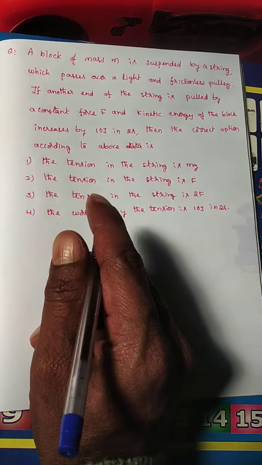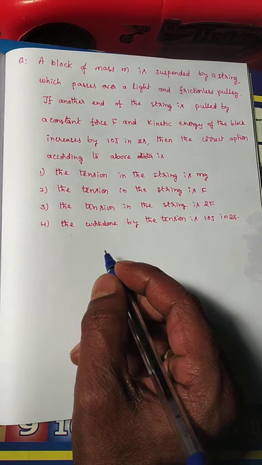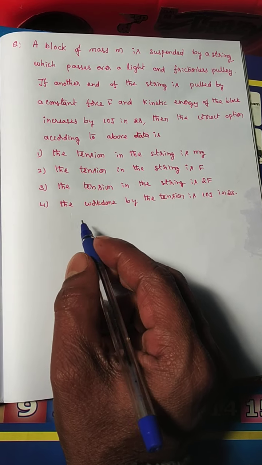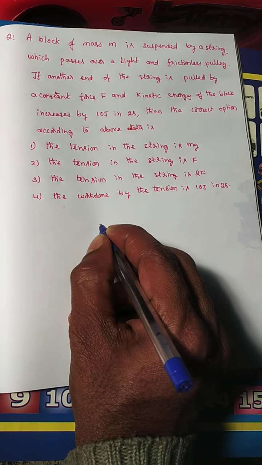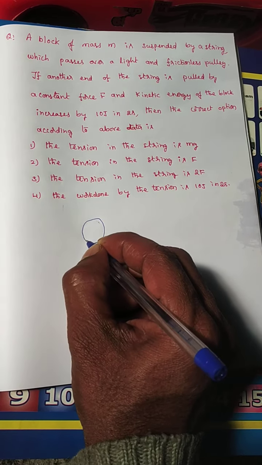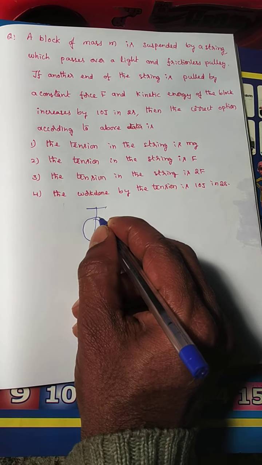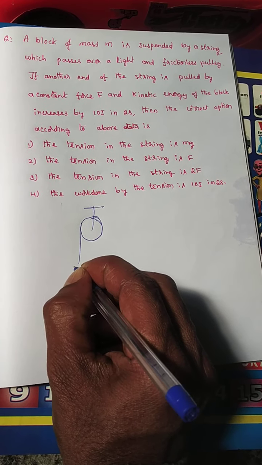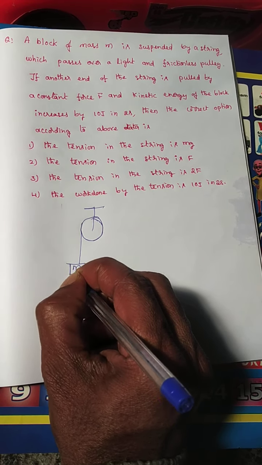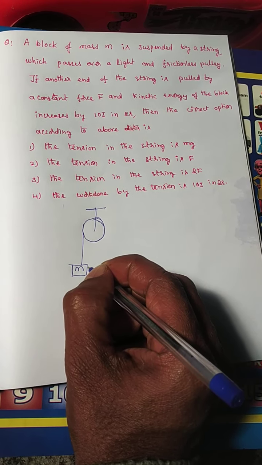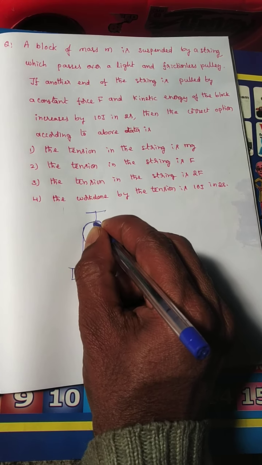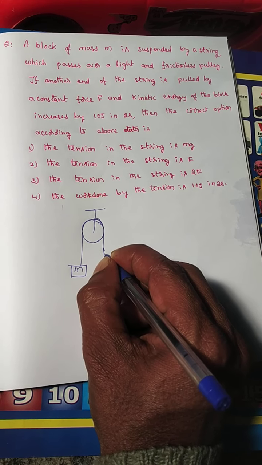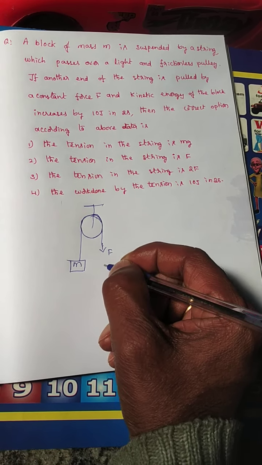Before looking into the options, let us draw the diagram for the given description. It is given that there is a pulley, and a block of mass m is suspended by a string which is passing over the pulley like this, and at the other end a force F is acting.